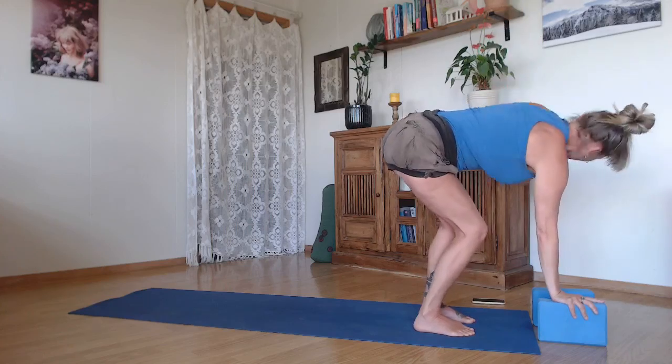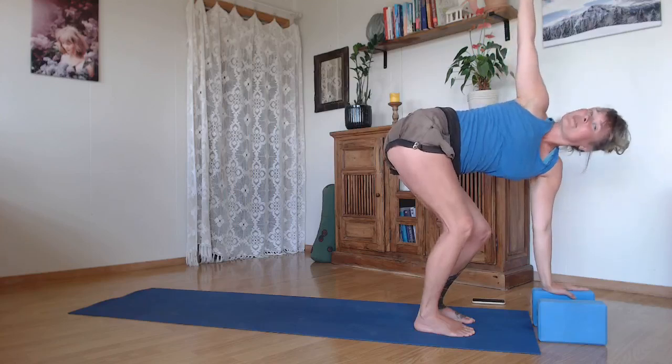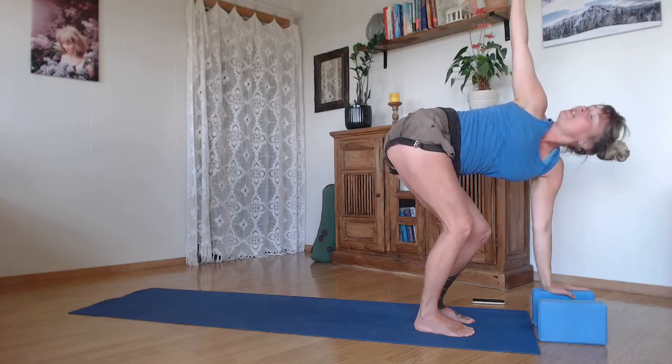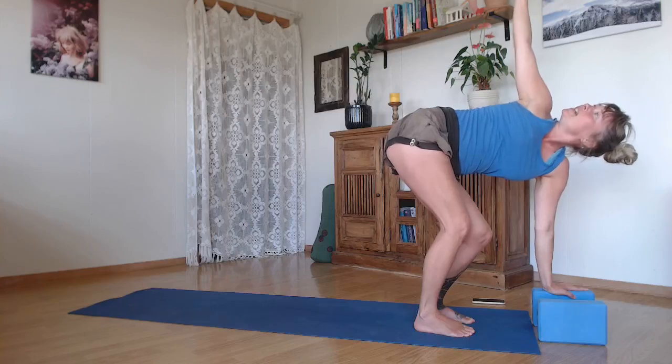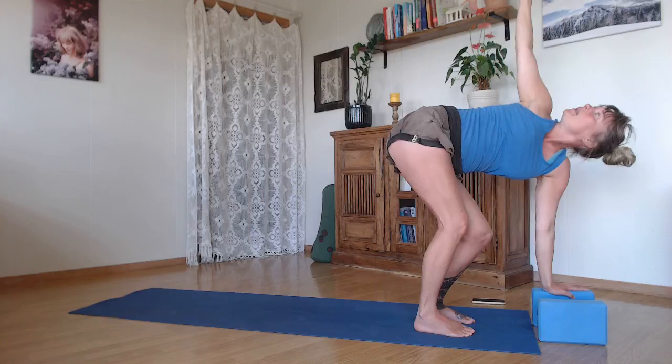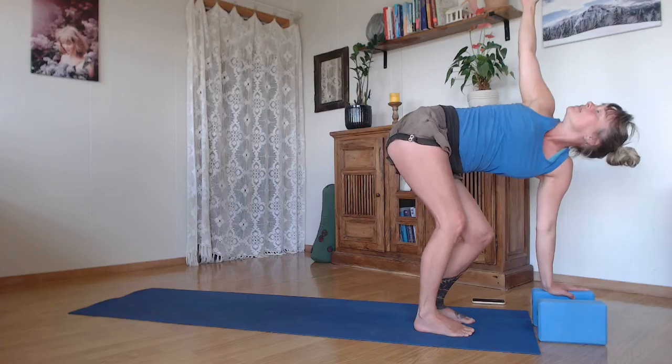And next time, stay up with your right arm. Keep the spine long and turn your head around. And use your eye gaze and see how much you can look back, up and then back. And breathe. And down.